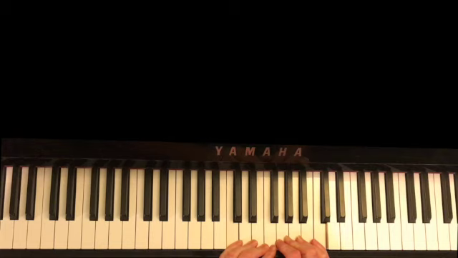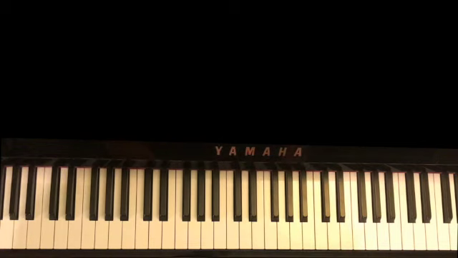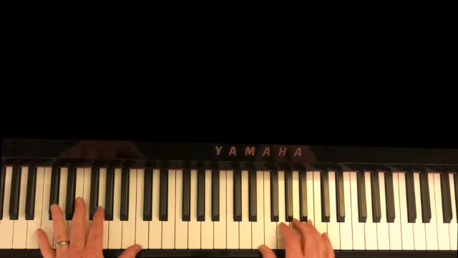The problem is we have to learn this in all 12 keys. And so it's going to look a little different and not so visually easy as the key of C. But that's the concept, and that's all it is. So let's stop being so uptight and just start making music.